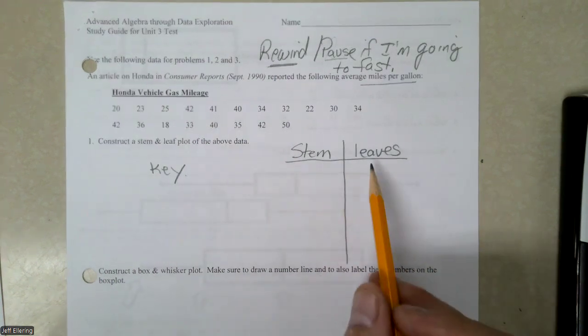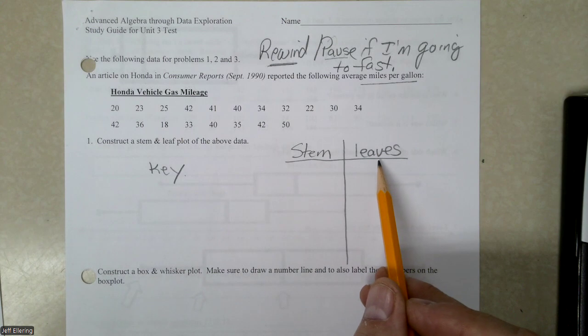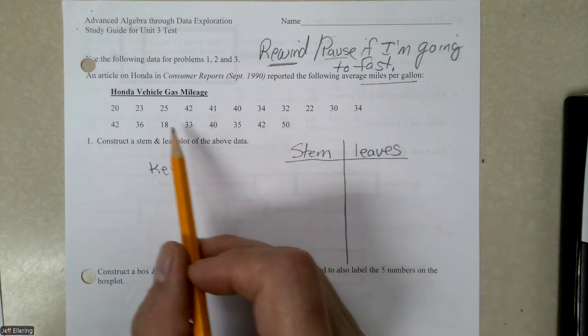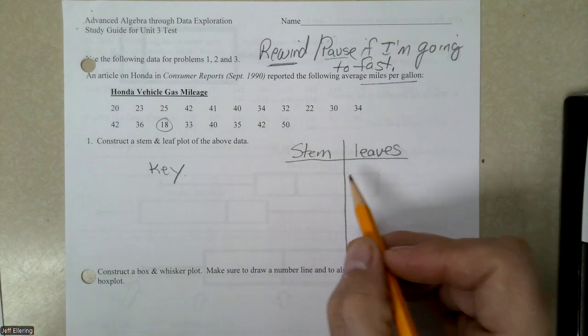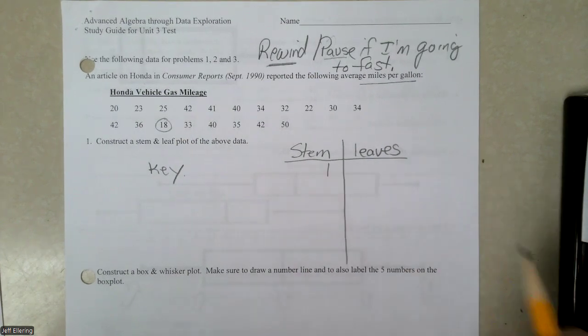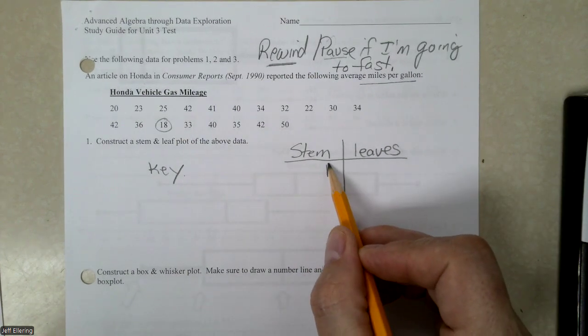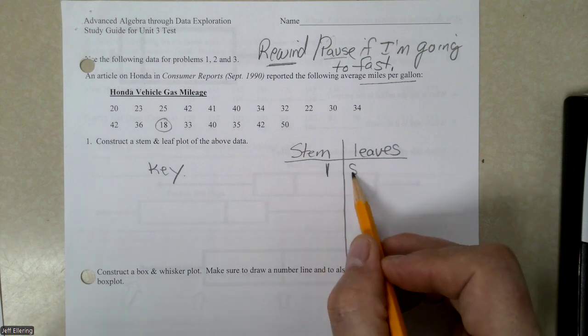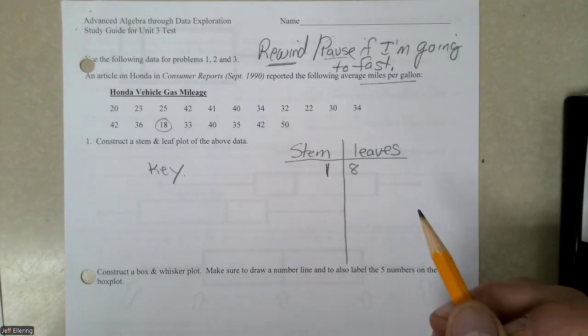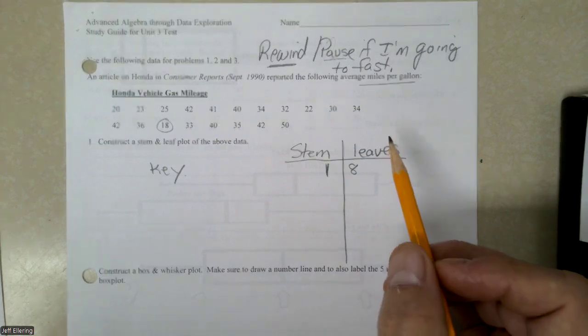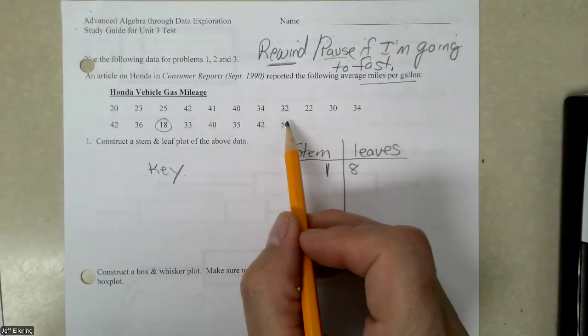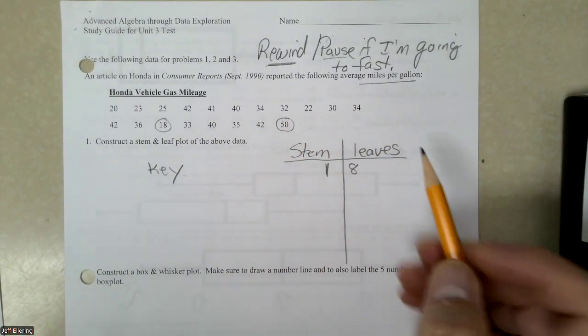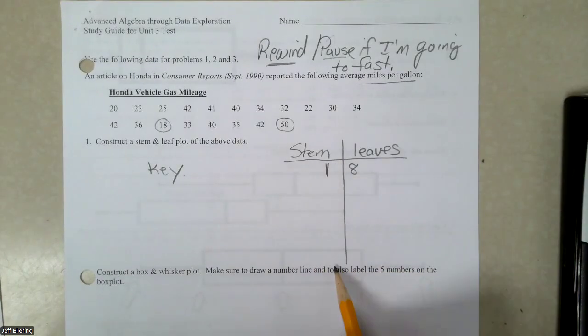The stem is on the left. The leaves will be on the right. The smallest gas mileage is 18, so our stem will begin with an 8. I'm sorry, our stem will begin with a 1. Our leaf will be an 8, and that's the only one. Looking for our largest gas mileage, it is 50. So our stem is going to go from 1 to 5.